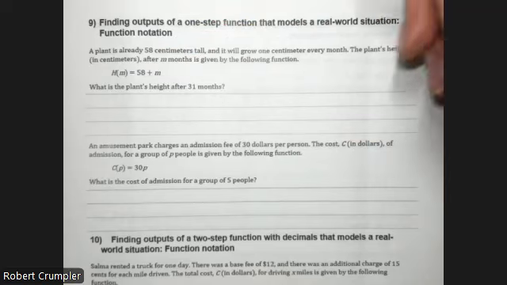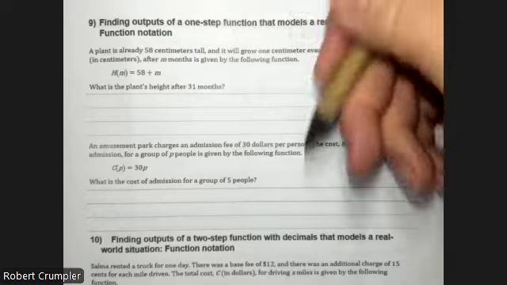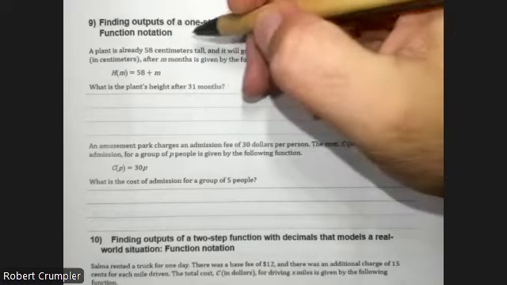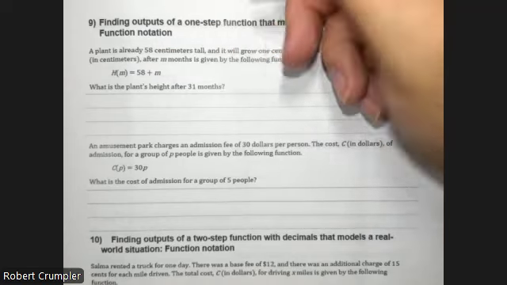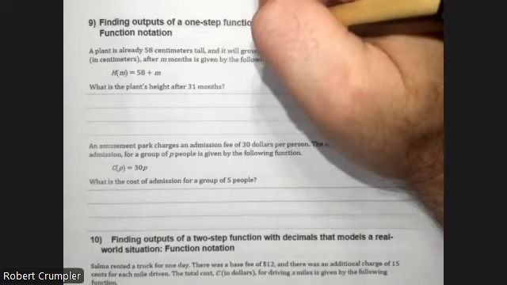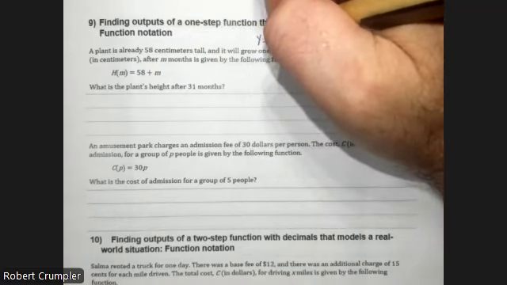Notice with this particular example in function notation, in the earlier topics you were asked to actually create the linear equation from the information given. And remember that's a linear equation, y equals mx plus b.